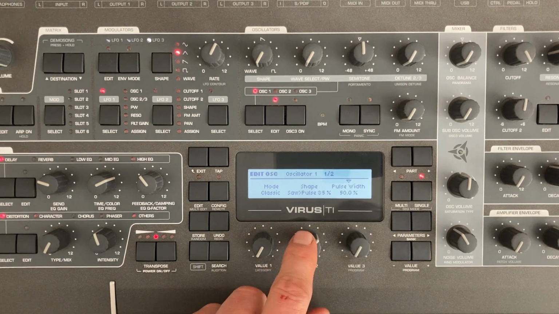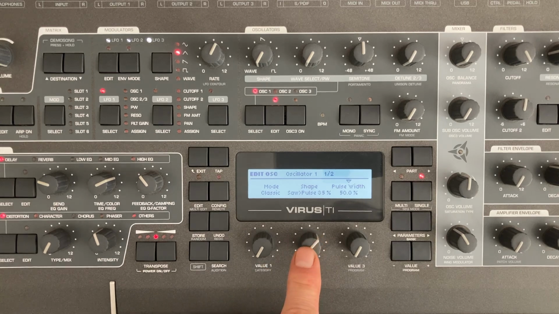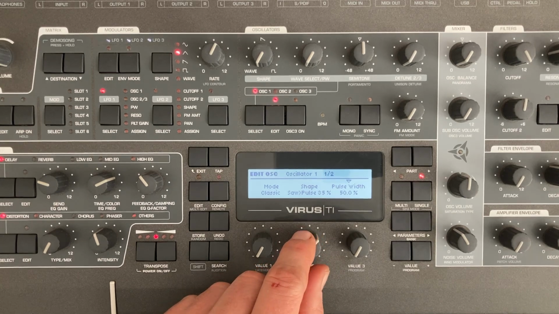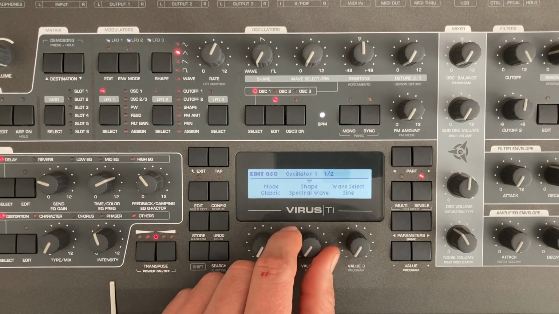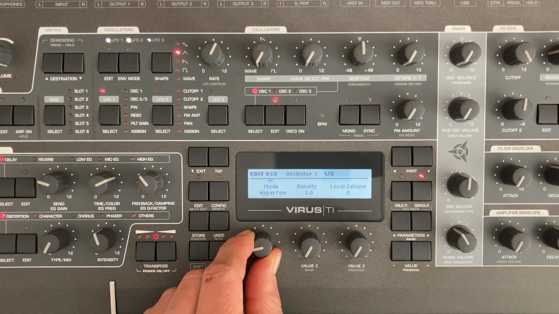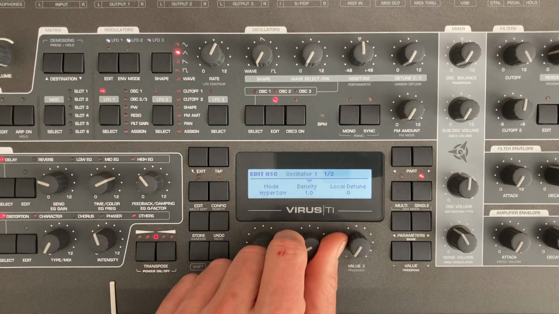So that's not too dissimilar to what you've got on the Kyra, apart from, rather than having different knobs for saw and pulse, you've got one knob here which you can add a certain percentage. The next mode is hypersaw.